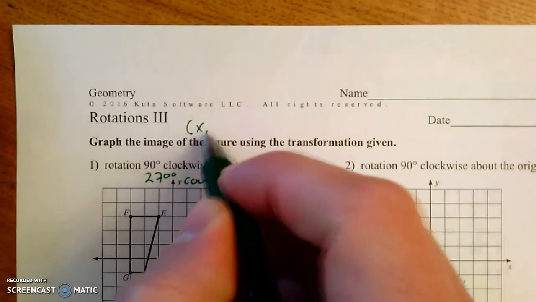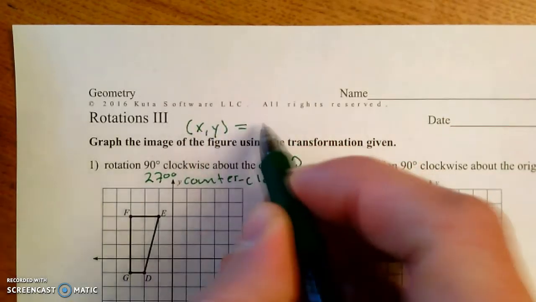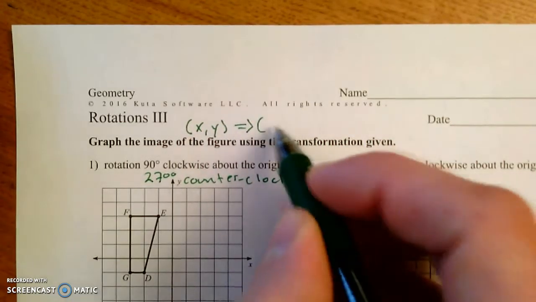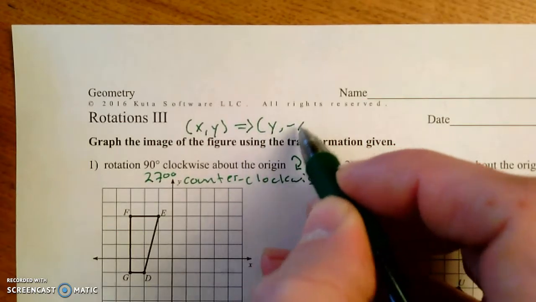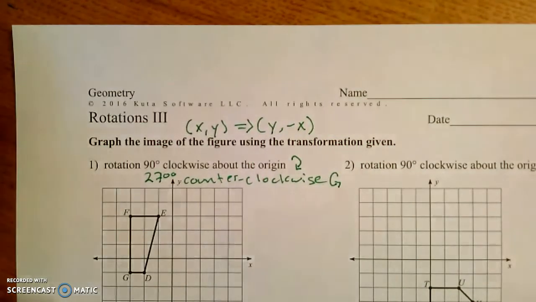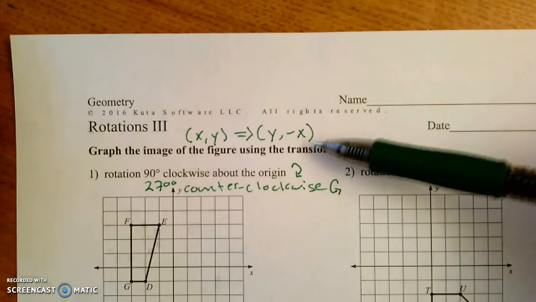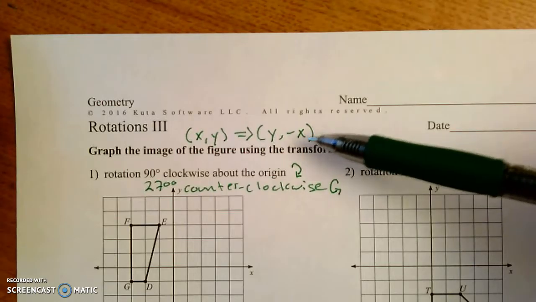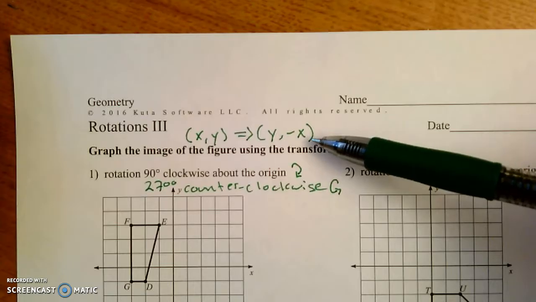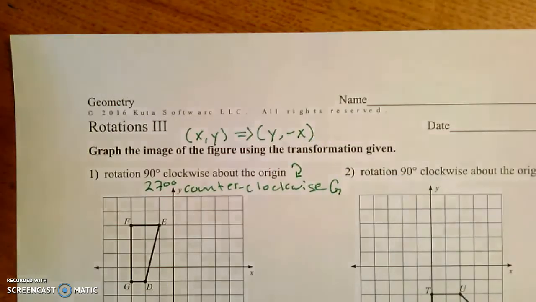And we had a rule for that. Every point with coordinates x, y was mapped to y, negative x. So we just reverse the coordinates, and then we change the sign on the new y coordinate, which was the former x coordinate. Again, this doesn't mean that we are simply making everything negative. It means the sign changes on that coordinate. Positives become negative, negatives become positive.